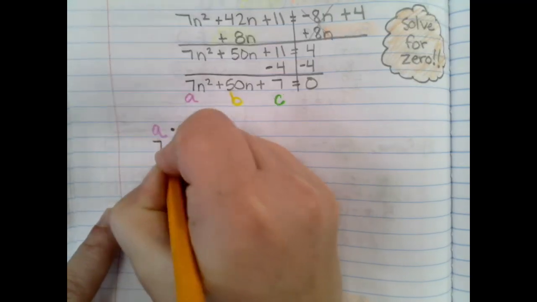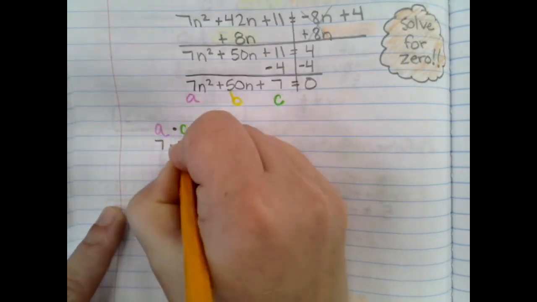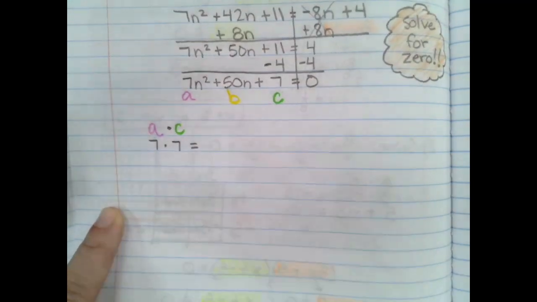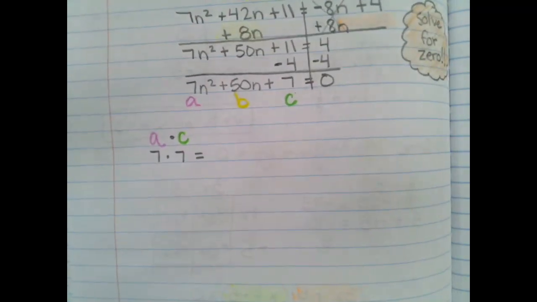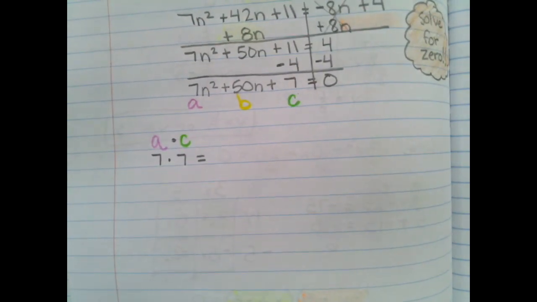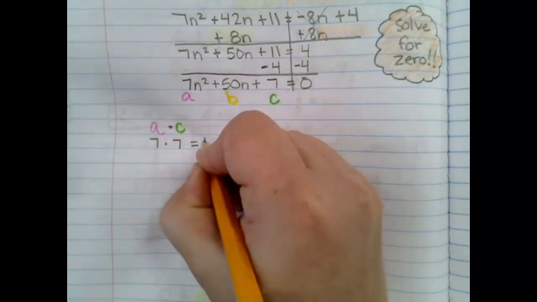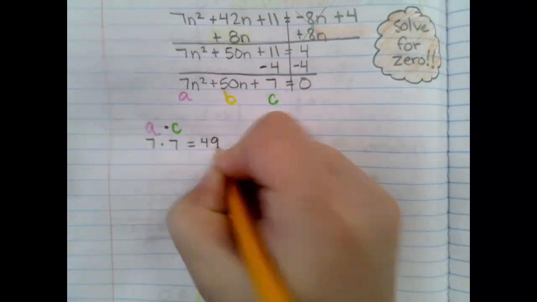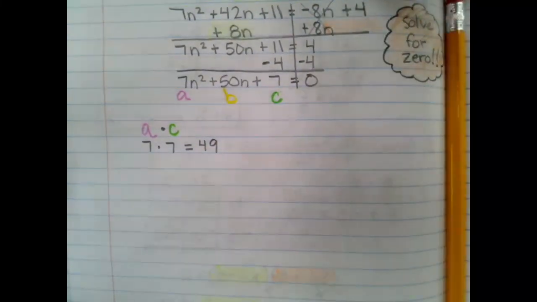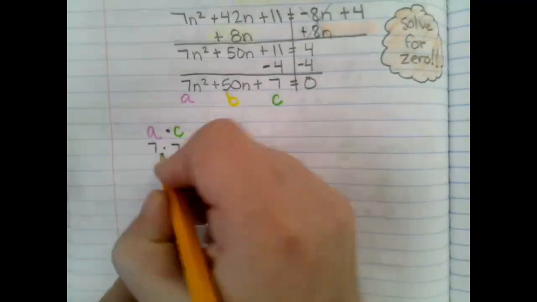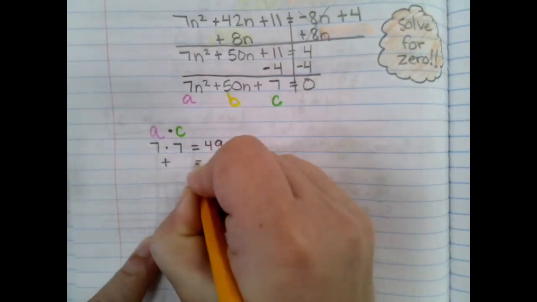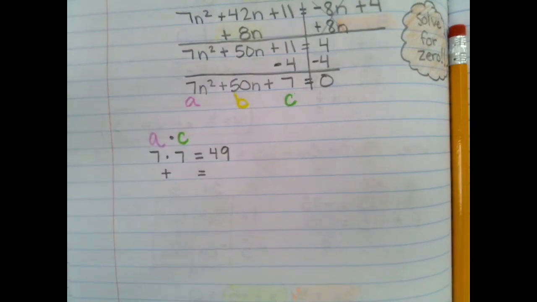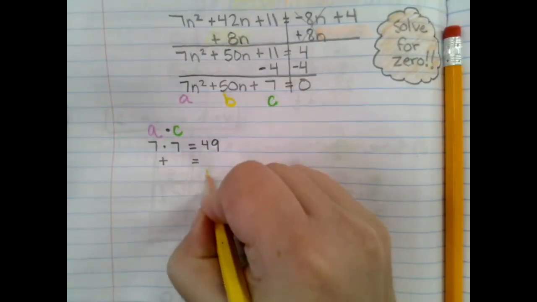All right, what do we got for A? 7 times our C? 7. 7 times 7? 49. Now I need you to find two numbers that multiply to 49 and add up to which part? Good, our B, 50.